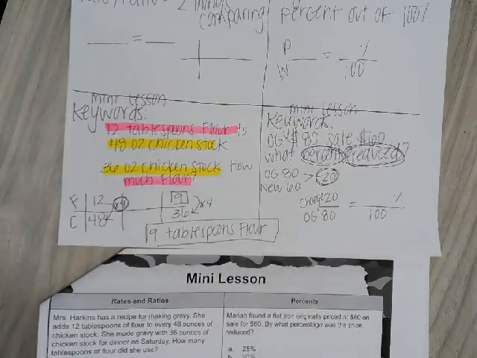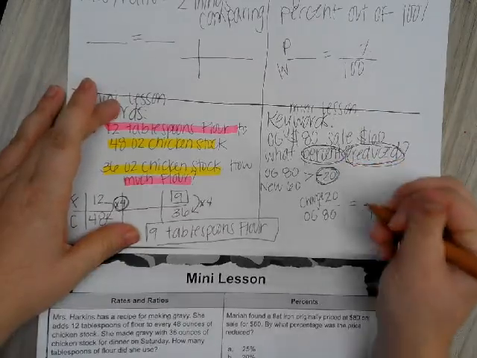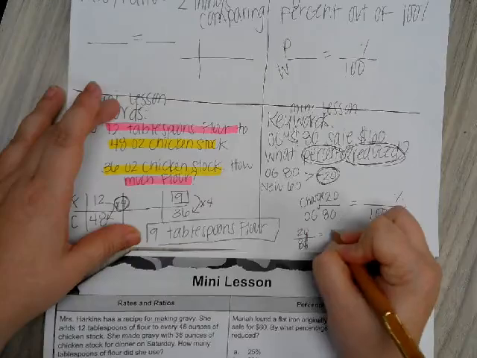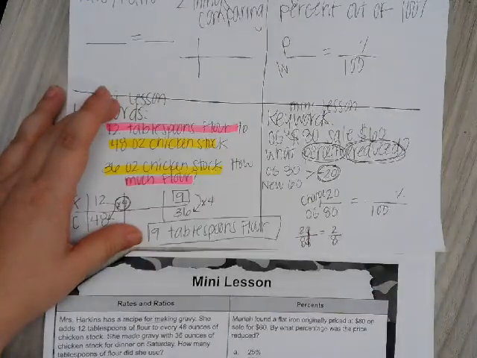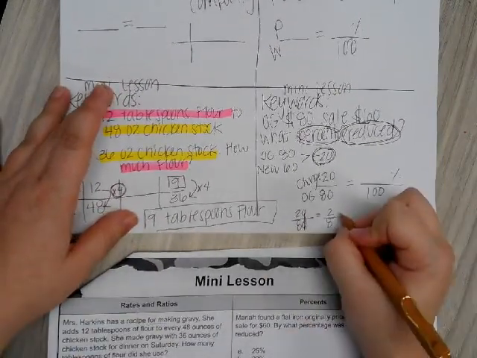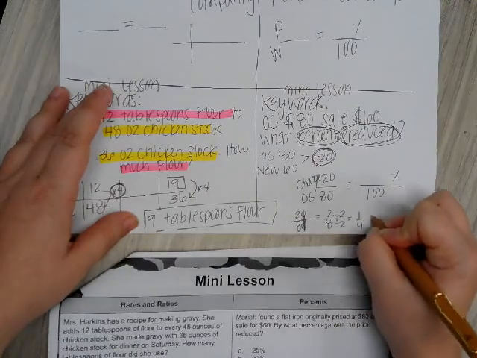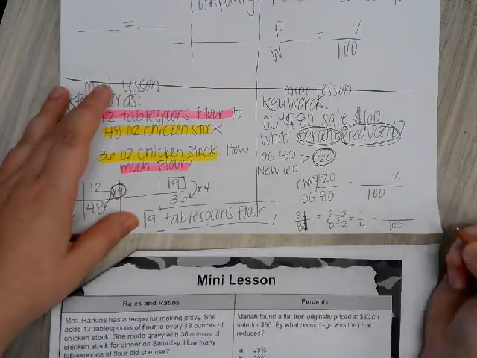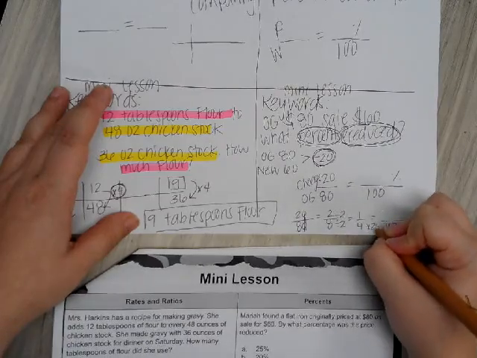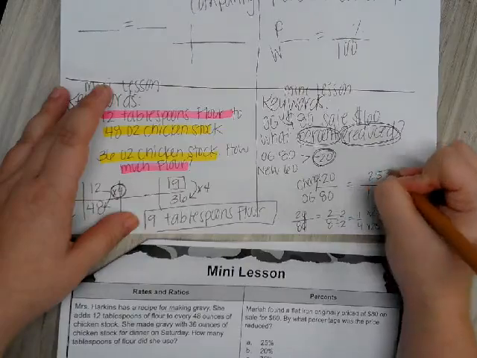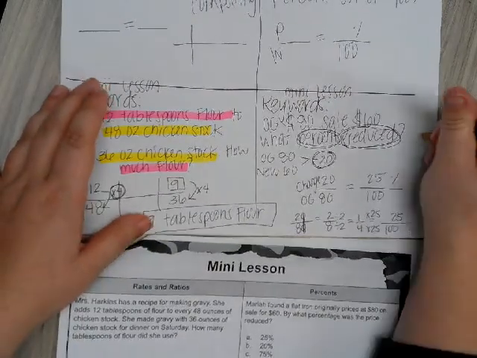So now I'm just going to go ahead and solve. Well, I can simplify 20 out of 80. I can take out these zeros. So that gets me 2 8s. Can I simplify 2 8s? Absolutely, I can simplify it by 2 and get 1 out of 4. Can you go from 4 to 100? Yep, I can multiply by 25. So I get 25%. So my answer is A.